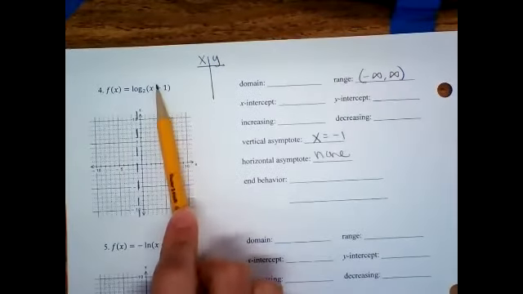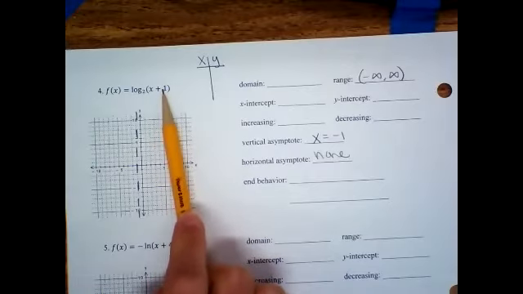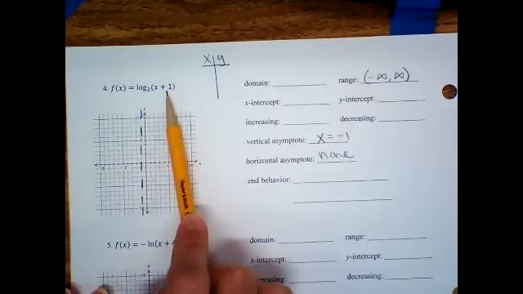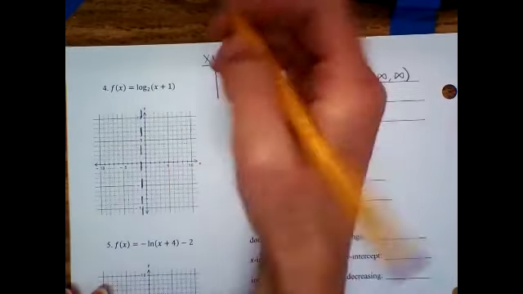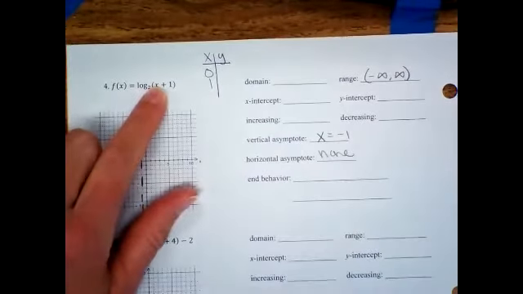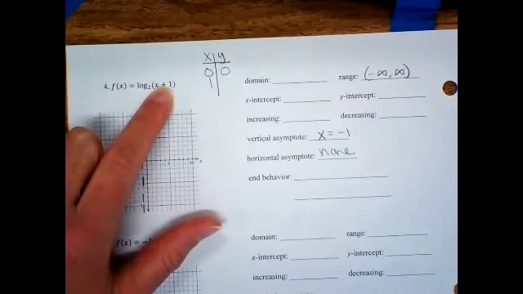It's tempting to start with -1, and I totally get that, but you can't log 0. So instead of -1, what do you want to try? Oh, I do want to do 1, but what even before 1? 0. Good. Okay. If you plug in 0, 0 plus 1 is 1. Any log of 1 is 0. And you should be really happy that that turned out to 0, 0. How come?